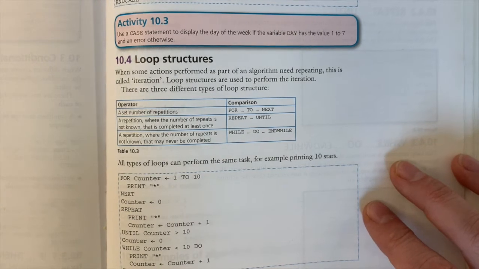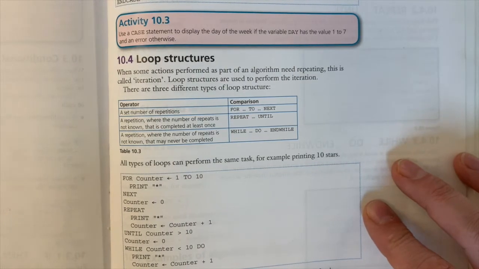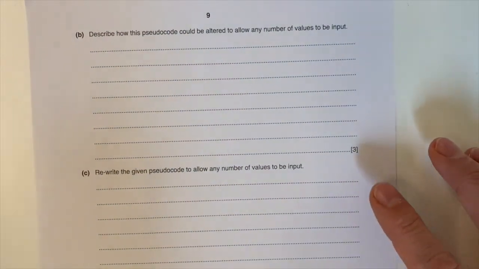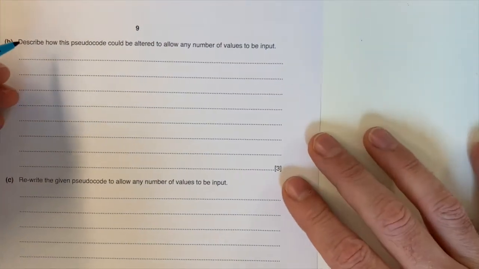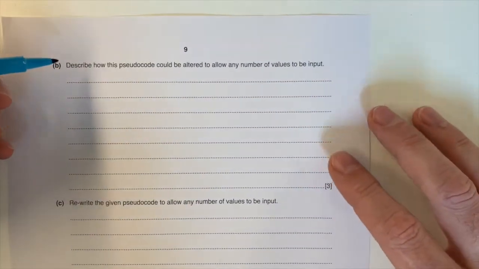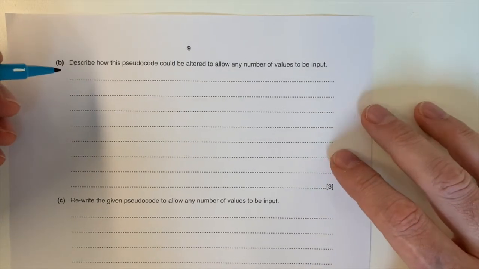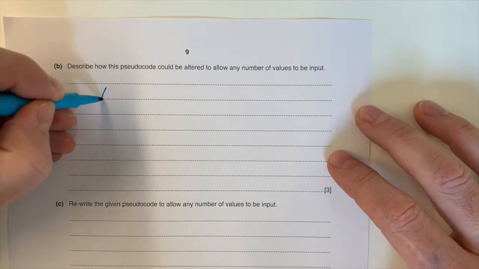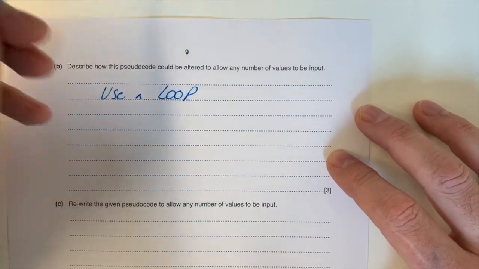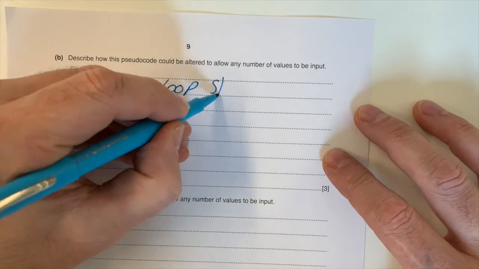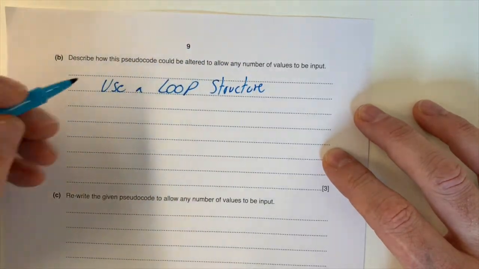So, based on this information here, how am I going to answer this question? Well, I need 3 different things really. So, how would I alter it to allow for any number of values to be inputted? I would use a loop, or I'd use a loop structure.